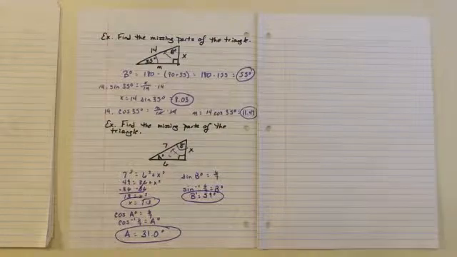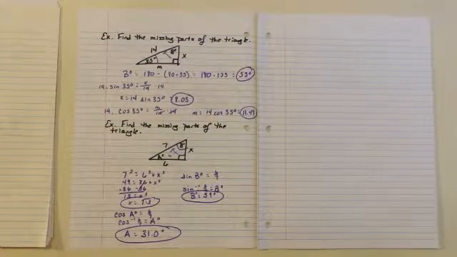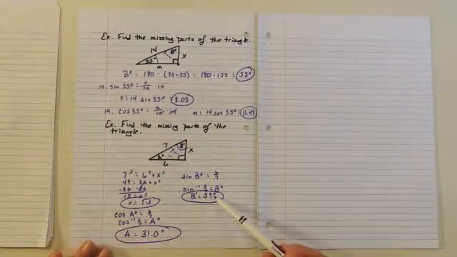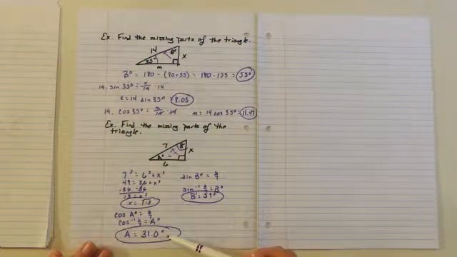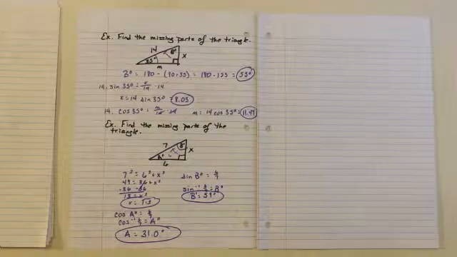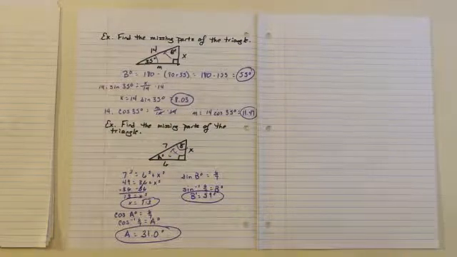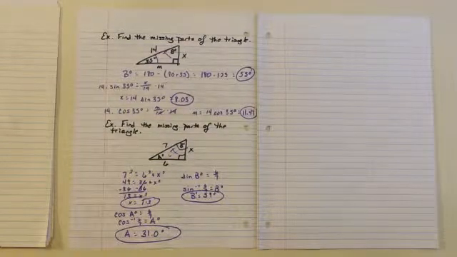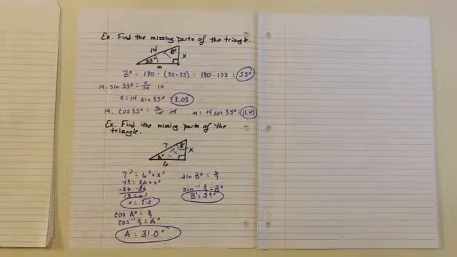Okay, if we checked our angles, we would find that 59 plus 31 equals 90, plus 90 is 180 degrees. So all of our interior angles add up to 180 degrees. And since this is a triangle, that is correct.